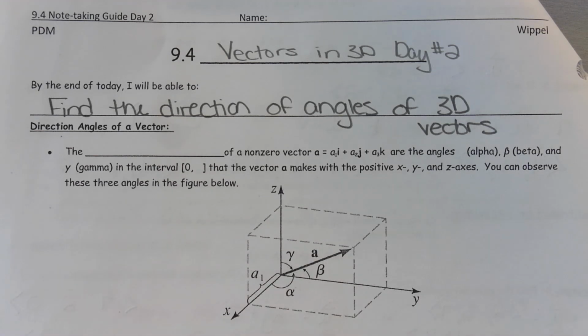The direction of angles of 3D vectors. So we're looking at the angles in relationship to the x-axis, the y-axis, and now the z-axis, adding in that dimension of depth. We're going to get some variables that are a part of the Greek language: alpha, beta, and gamma, and those are going to be our directional angles and how they relate to the positive x-axis, positive y, and positive z-axis. So it's going to kind of give us directions to how we would get to the vector.